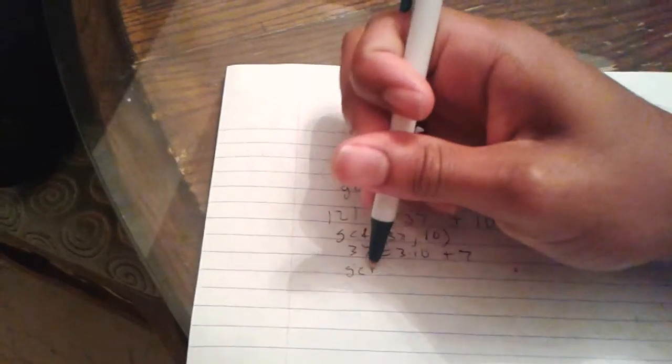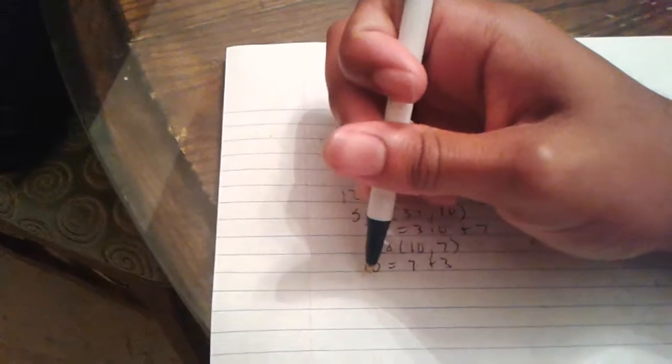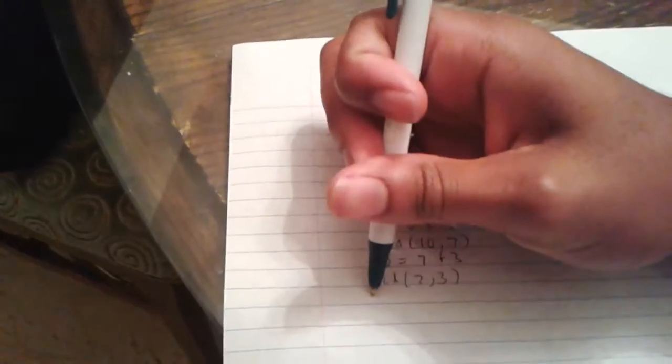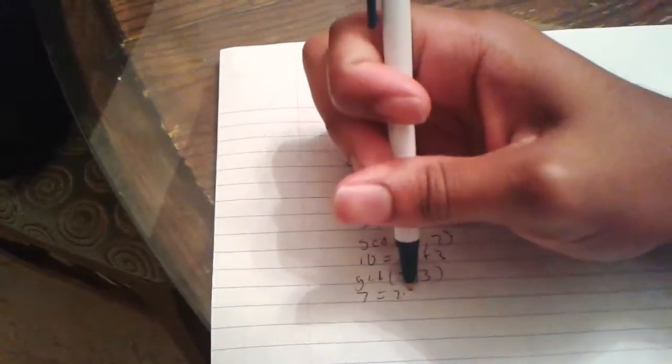So now we do that again. GCD of 10 and 7. Now 10 is going to equal 1 times 7 plus 3. Oof, this is kind of long, isn't it? Then 7 and 3. 7 equals 2 times 3 plus 1. Finally, we get to that 1.